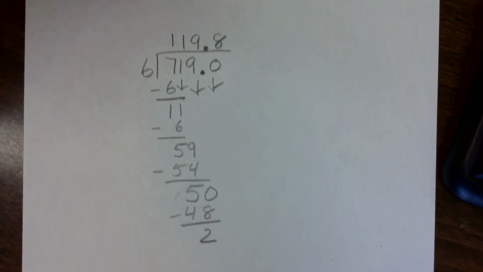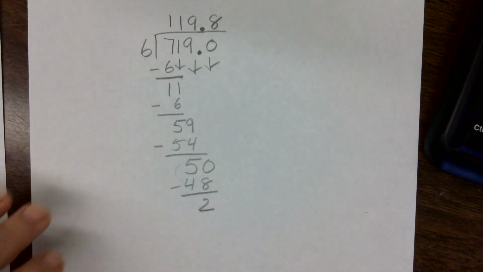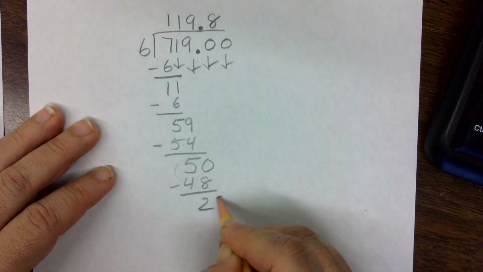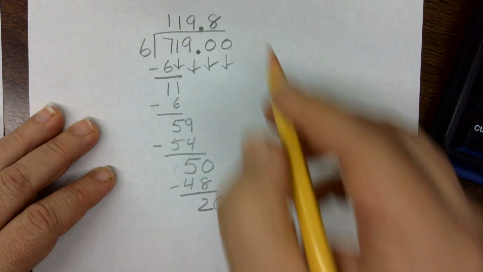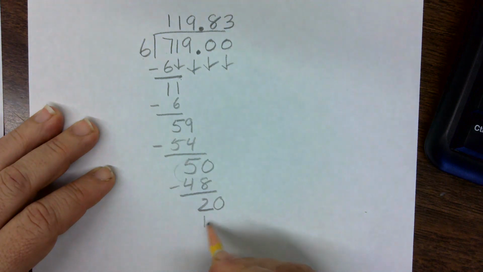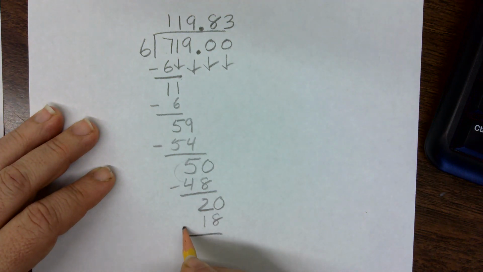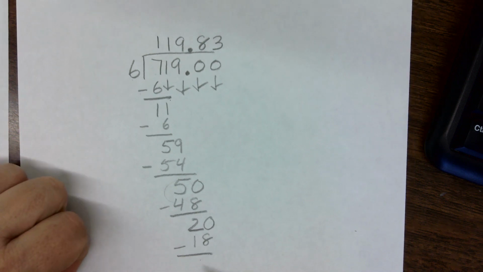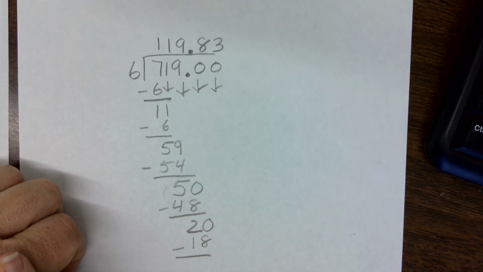I still have a leftover number here. So what do we do? Well, I add another 0 and I bring that down. And 6 goes into 20 3 times. That's 18. Oh, that still didn't get to where I'm going. So what do we do? Well, it depends on what you're using this number for.